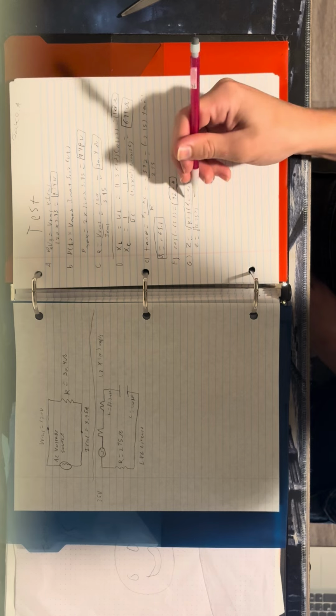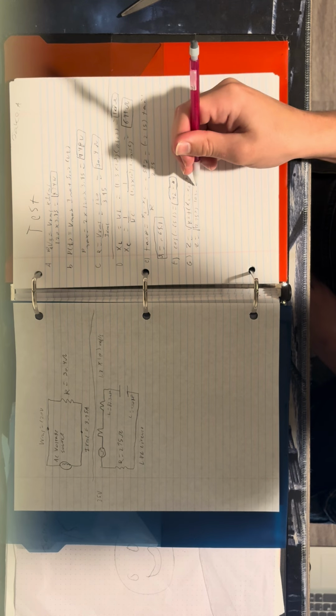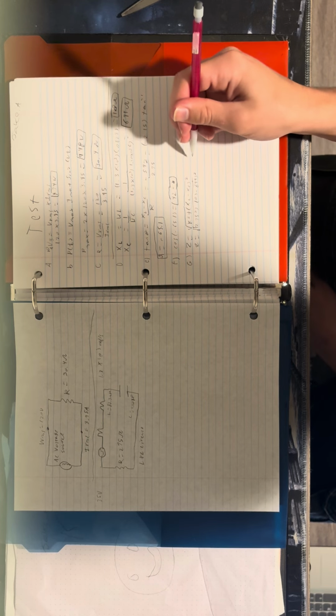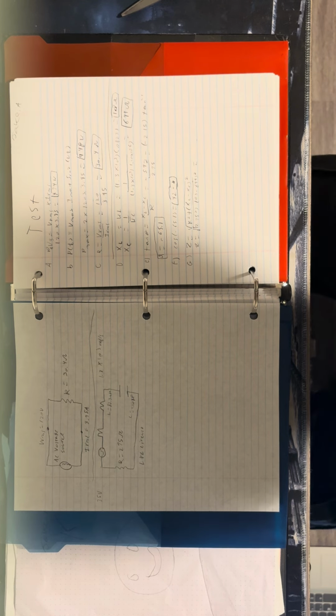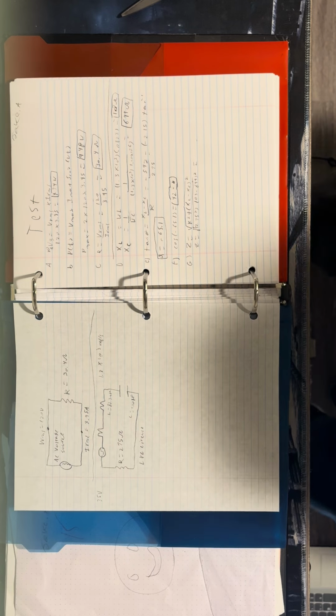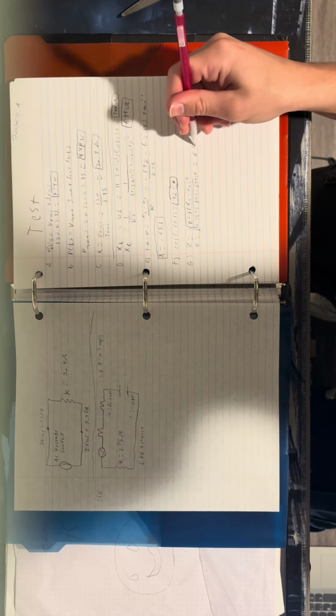At least that's what I'm going to do. 107 minus 699 squared, which is going to come out to 653 ohms.